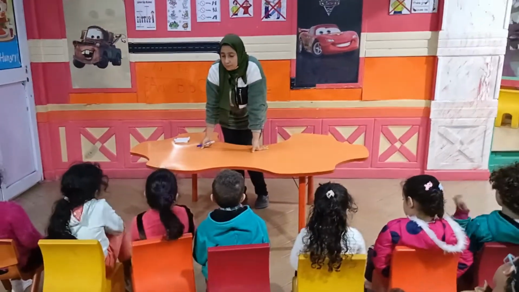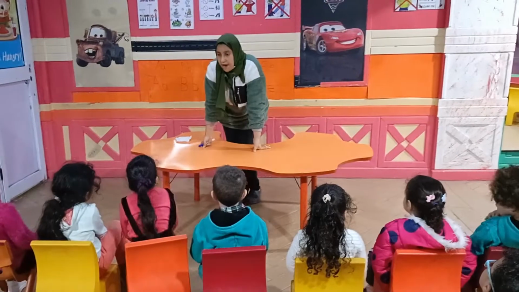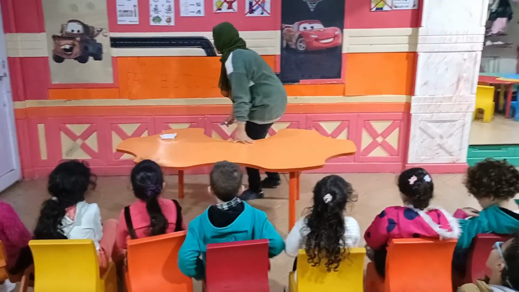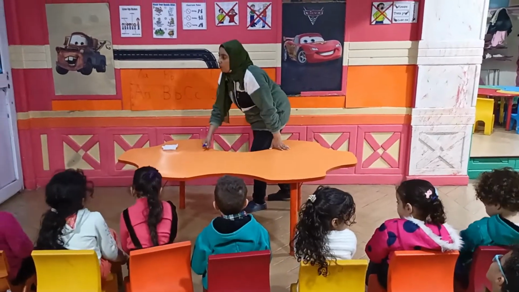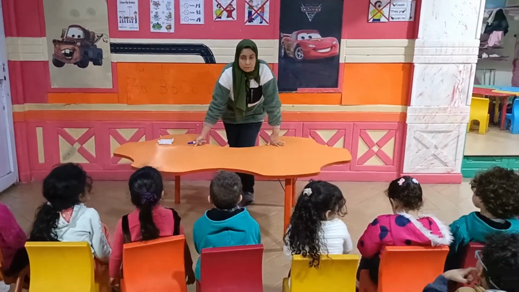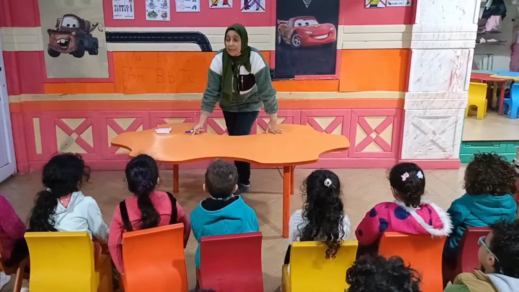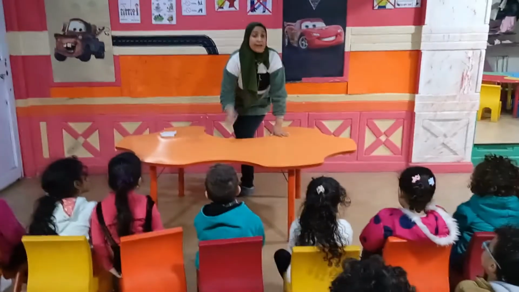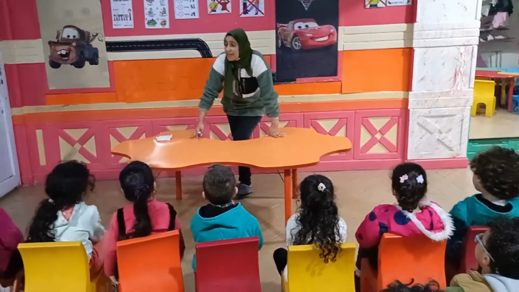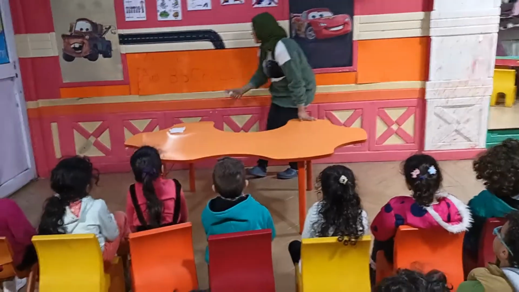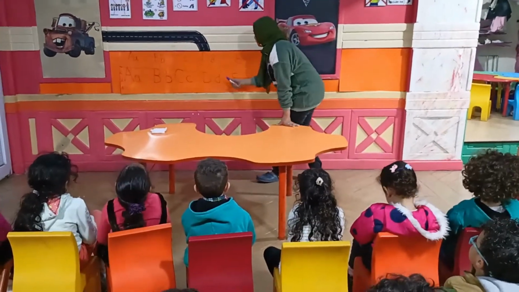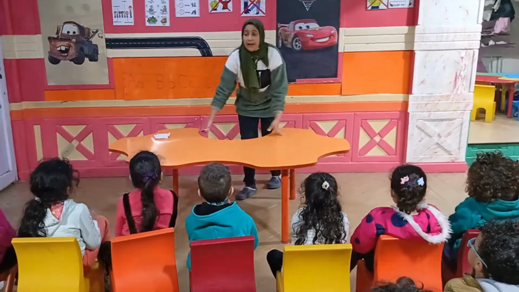And then we find out the first sound is D. And this means the beginning letter is D. What else? Duck. Look. D-A-K. Three sounds. The first one of them is D. That means the first letter is letter D. Good. Duck, dog, and what else?